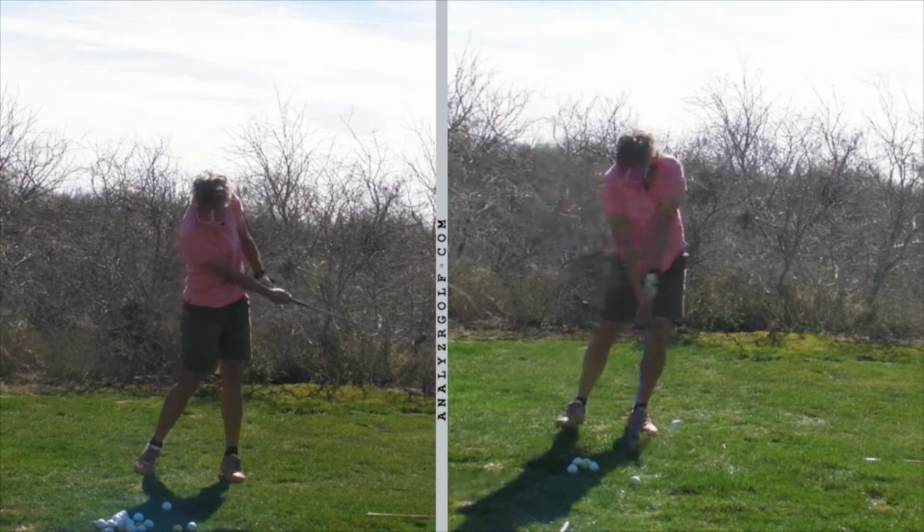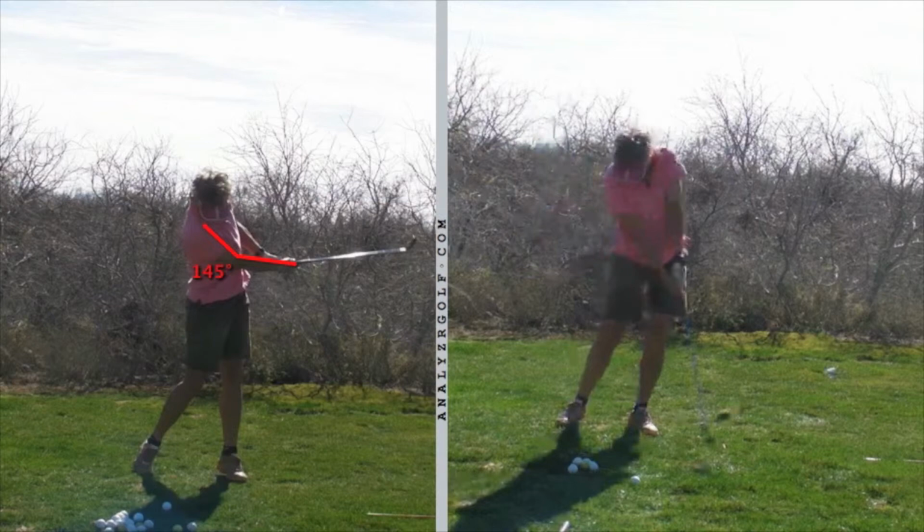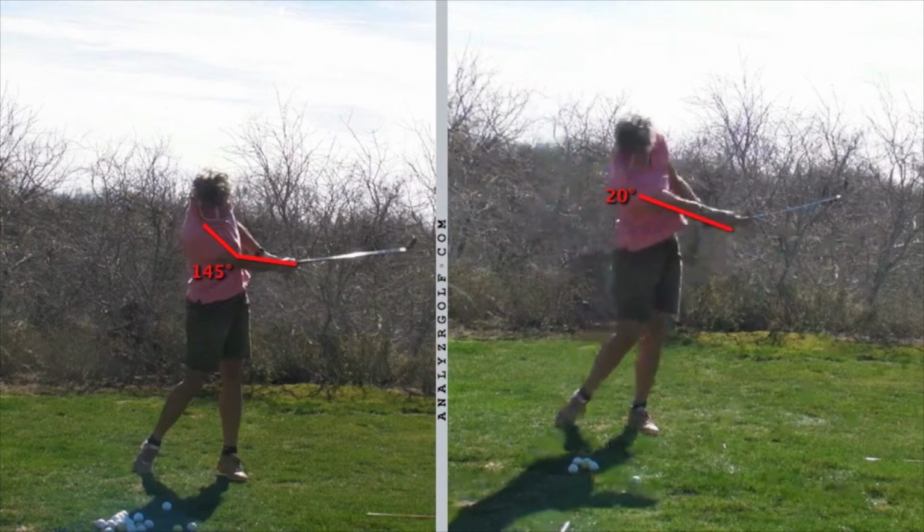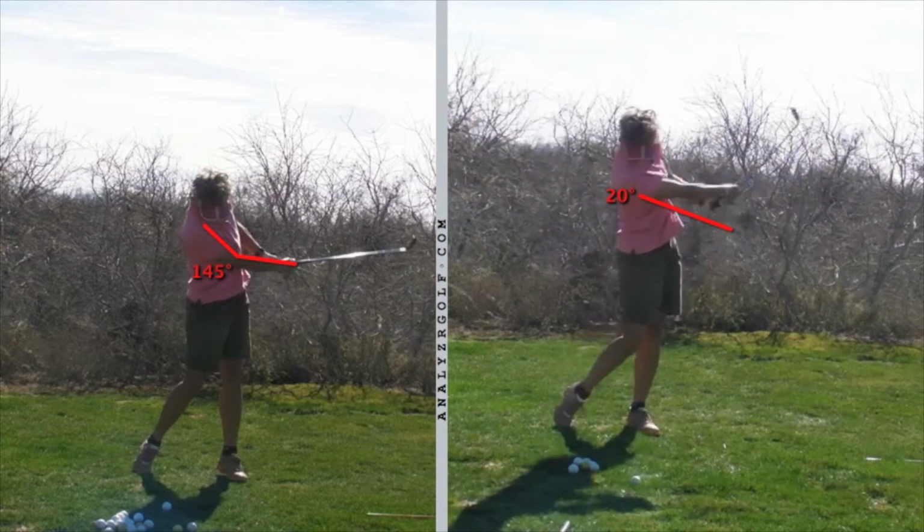Let's continue the swing on the left to post-impact. This is where you had that bent arm position. Now the drill swing on the right, you keep that right arm very extended post-impact. Nice extension, reach, much better extended follow-through on the right.